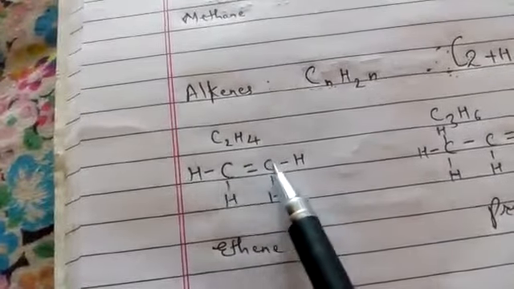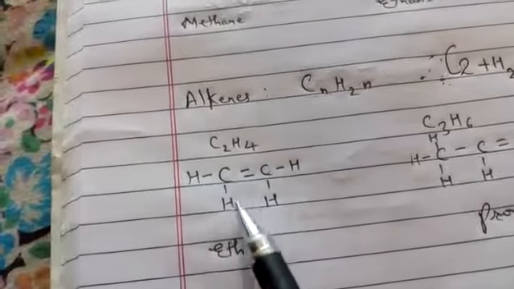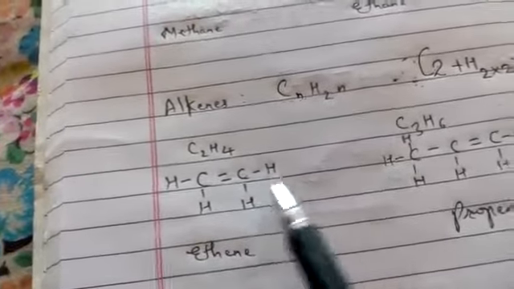Then there is ethene, C2H4, with a double bond between the carbon atoms, and then there are going to be 2 hydrogens from this side, 2 hydrogens from this side, total 4 hydrogens.